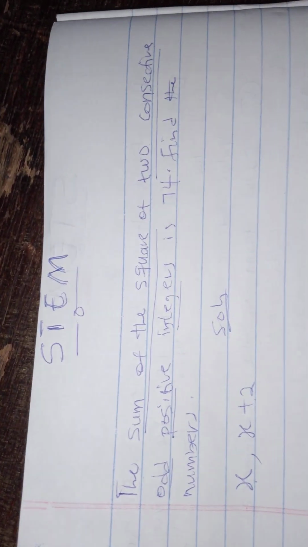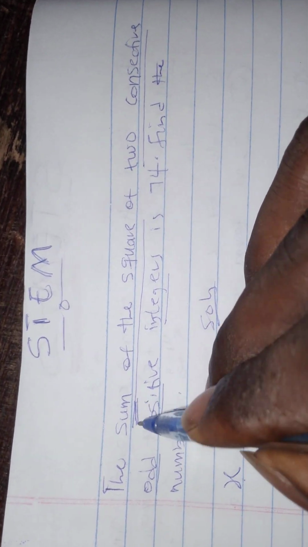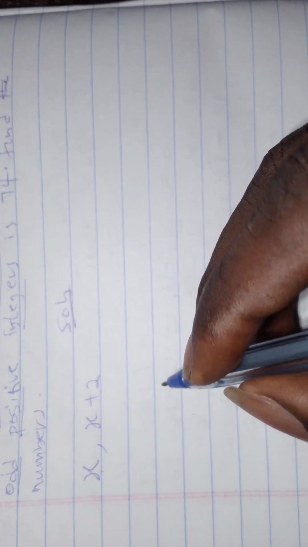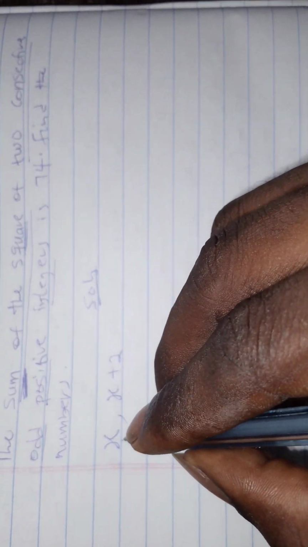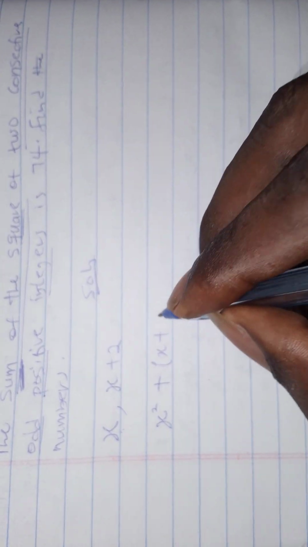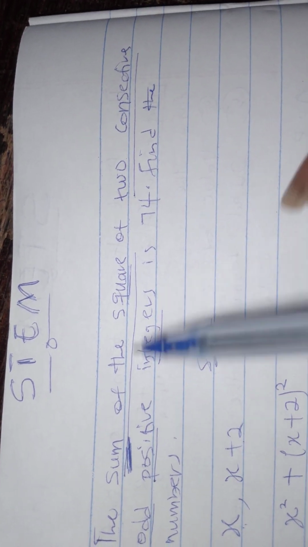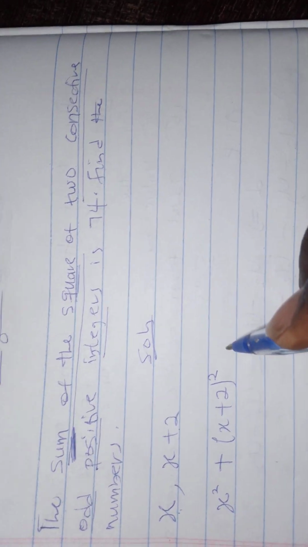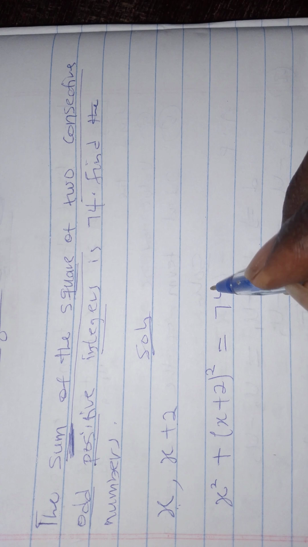Then it says we have to sum them, and it is the square. So we have to square each number and then sum them, because the question says it is the sum of the squares. And it says the sum is equal to 74.